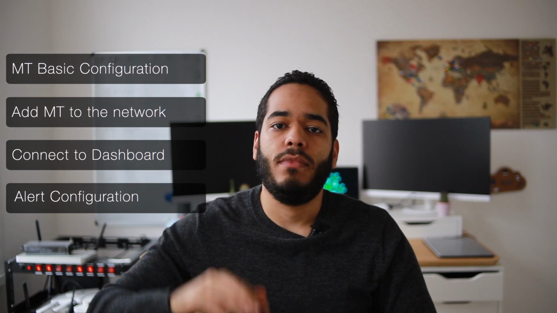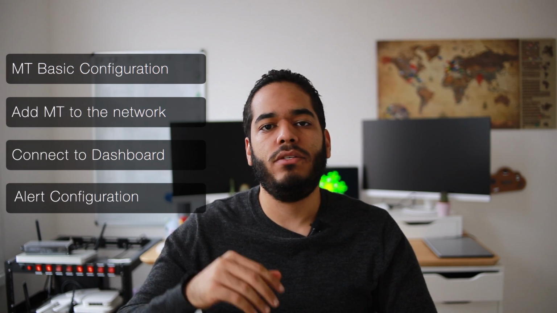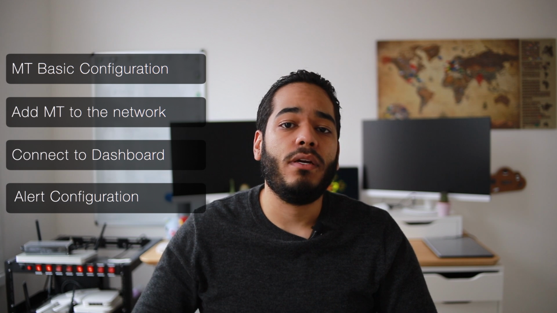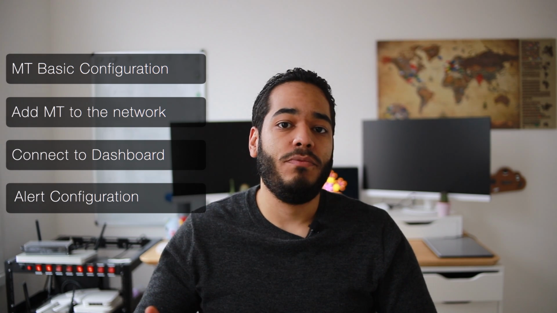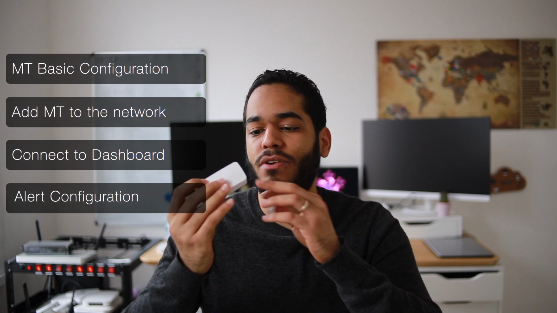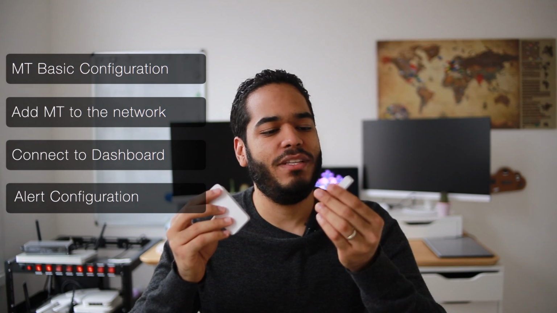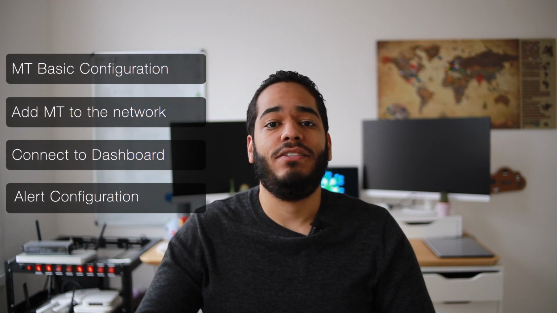So what we're going to do in this video is basic MT configuration: see how to connect it to the network, how to make sure that it's in the dashboard connection, because here you don't have any cable, so we understand how to connect to the dashboard, and then how to set the alerts that you want when the door is open or when the door is closed.